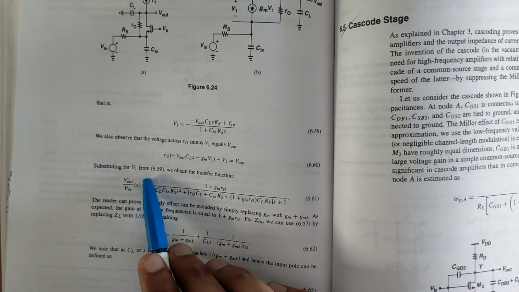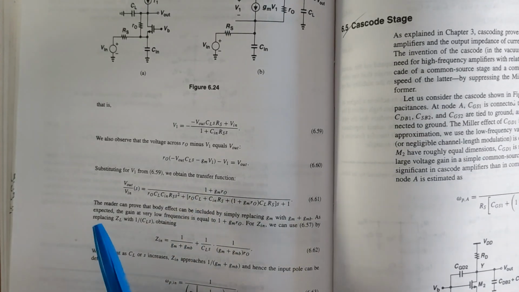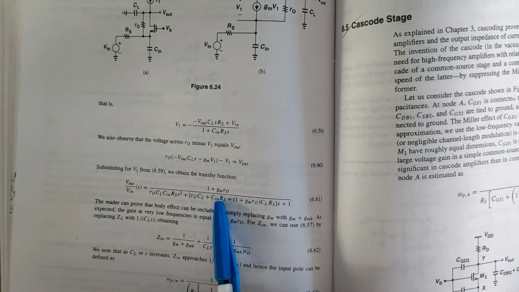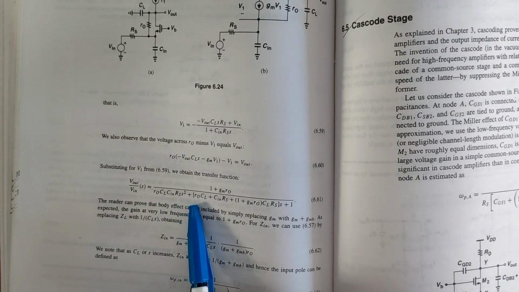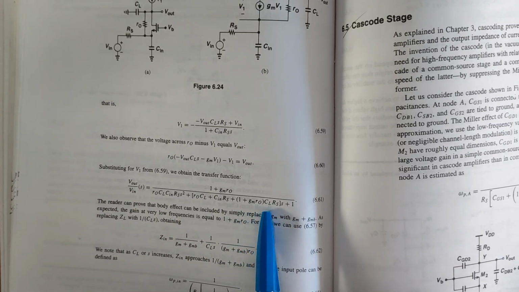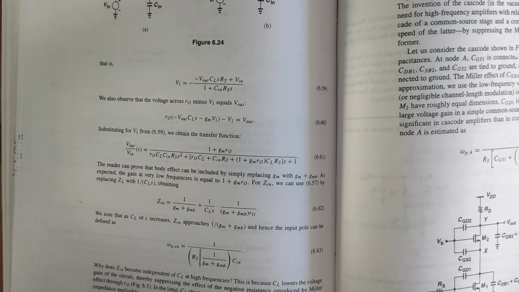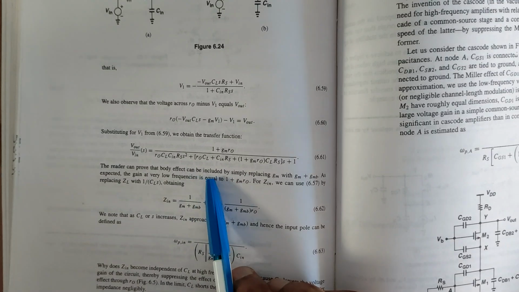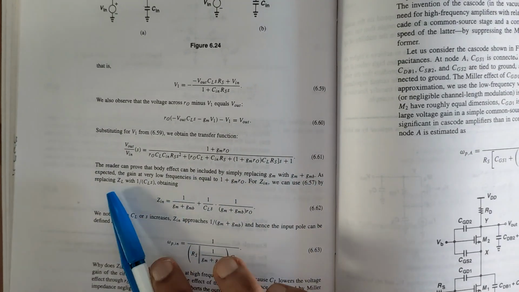Substituting for V1 from the equation, we obtain the transfer function Vout/Vin(s) = 1 / (gm r0 ... ) over a quadratic in s with coefficients involving r0, CL, Cin and RS, plus 1 plus gm r0 CL RS s plus 1. The reader can include the body effect by simply replacing gm with gm plus gmb, as expected.